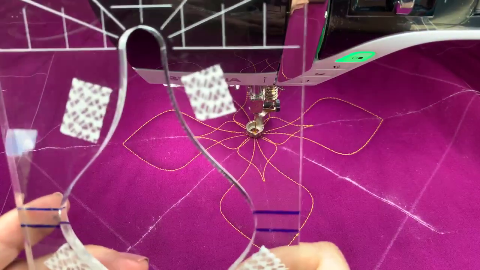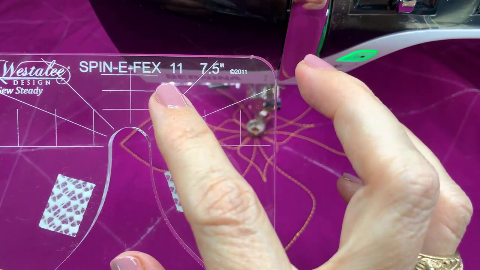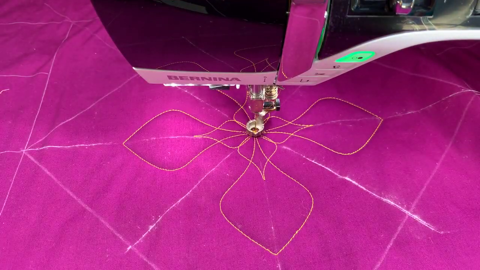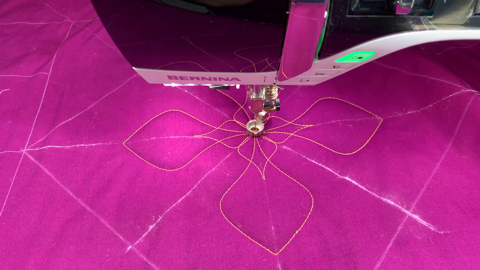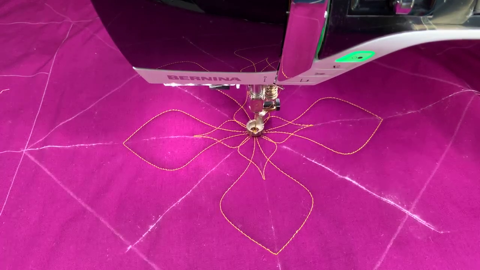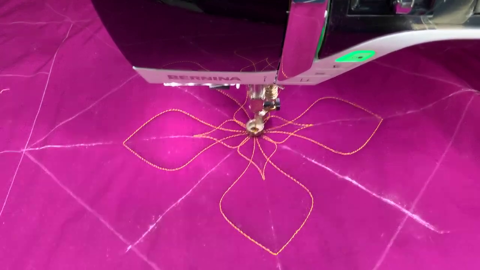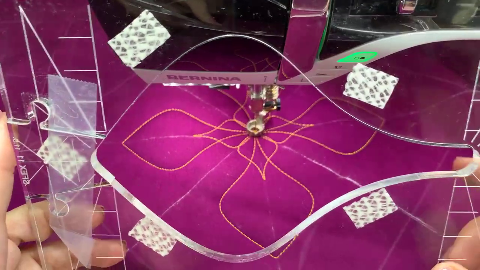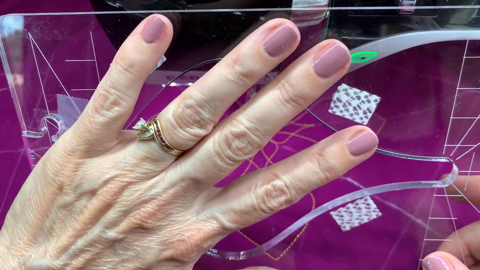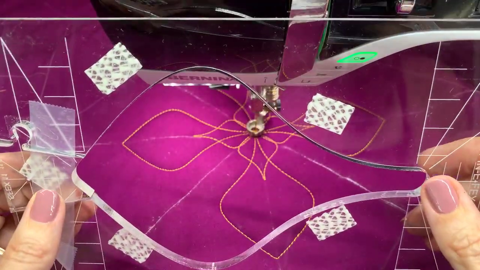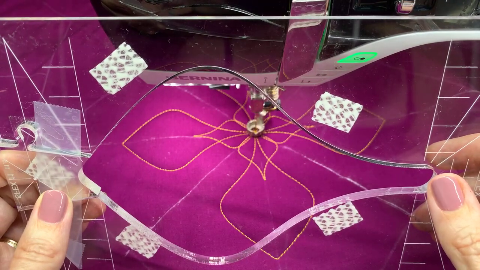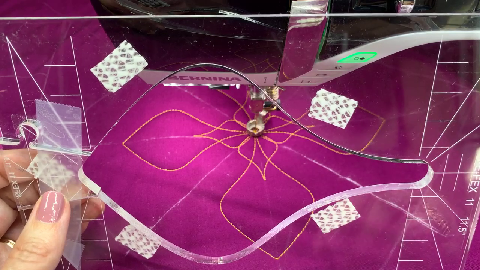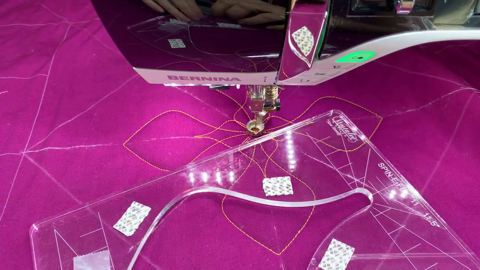So this was the 7.5. We're going to skip the 9.5 and we're going to go right to the 11.5. Big and beautiful. I love it. It's huge. Look at that. Okay, so if it's 11.5, this is 5 3/4 from end to end, just for you guys' information if you want to hold on to that.